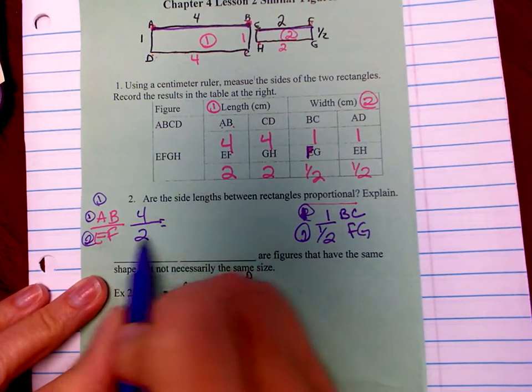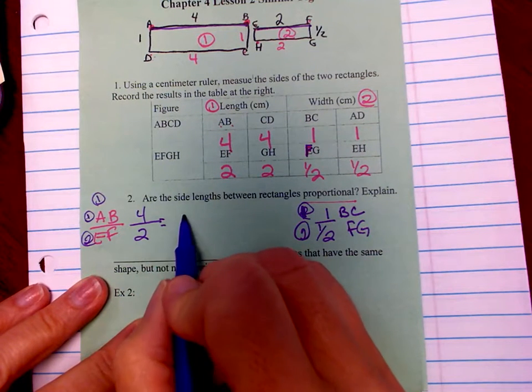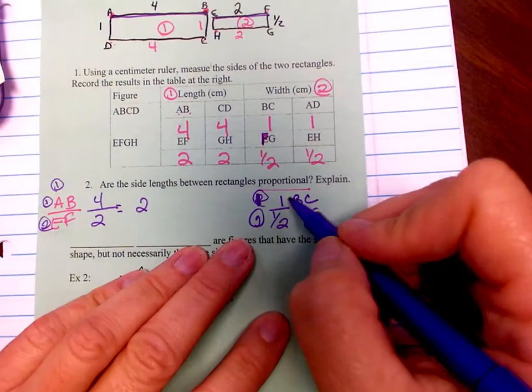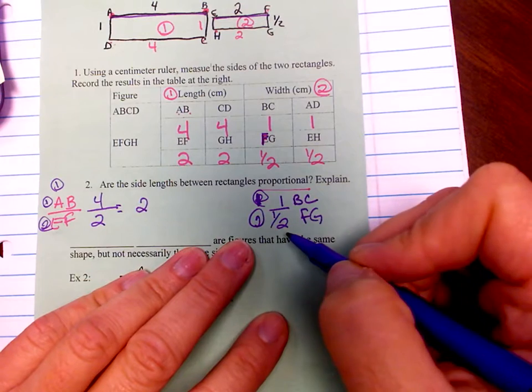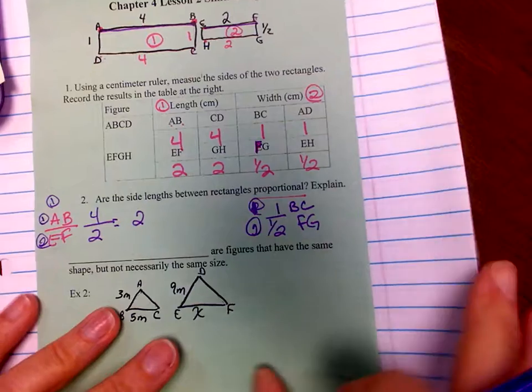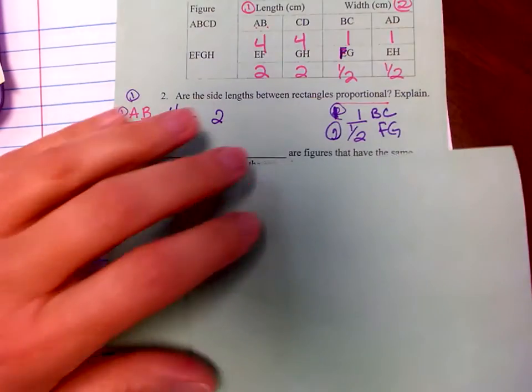Okay, so let's simplify this. 4 divided by 2, because it's improper, becomes 2. And over here, since it's improper, we divide 1 by 1/2.